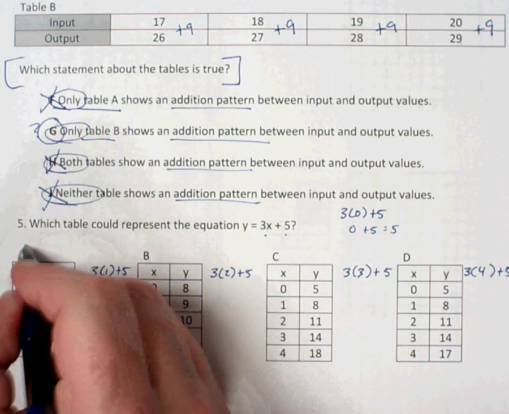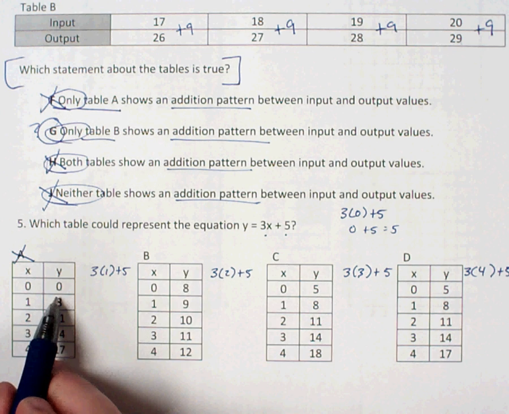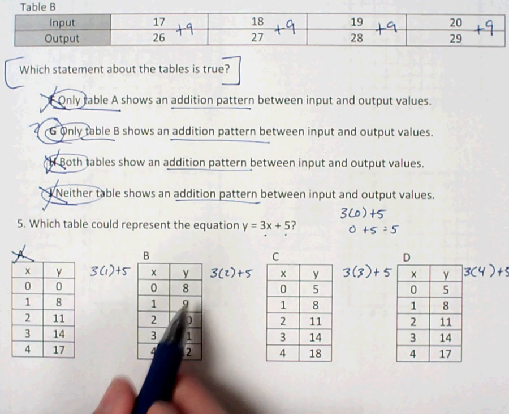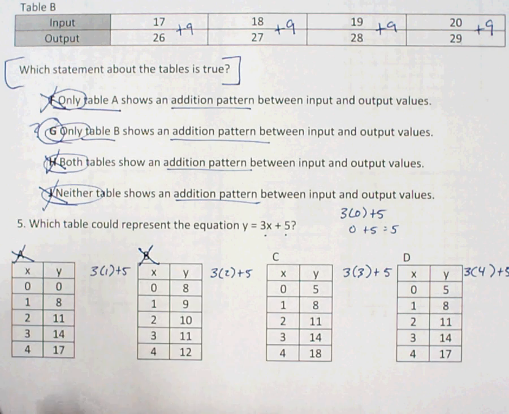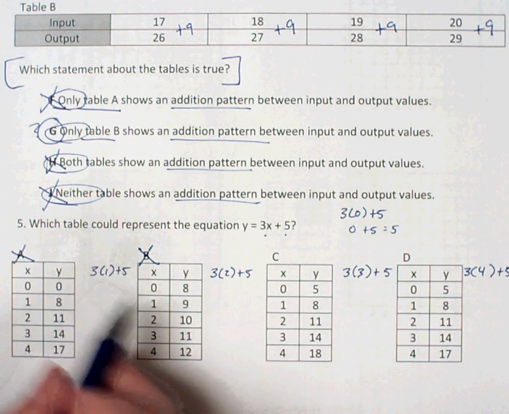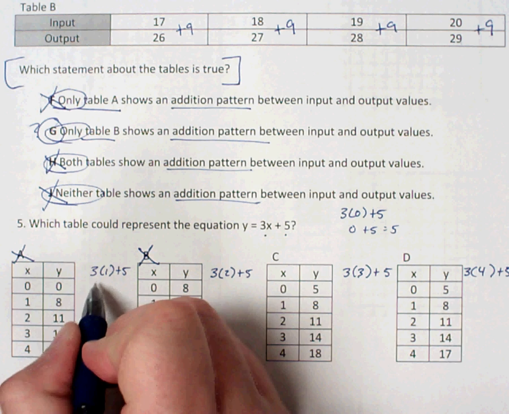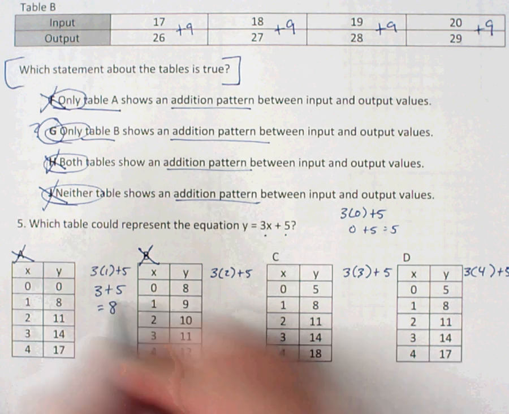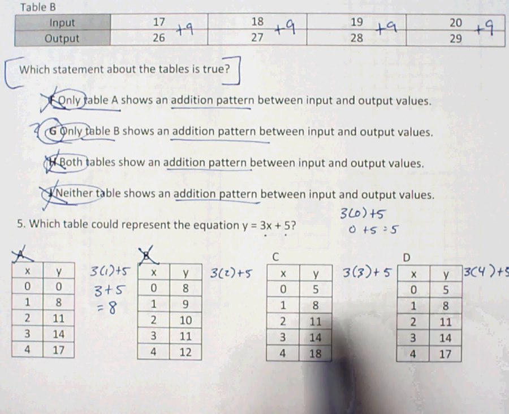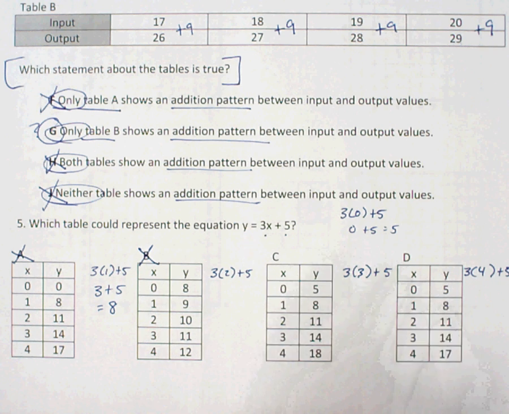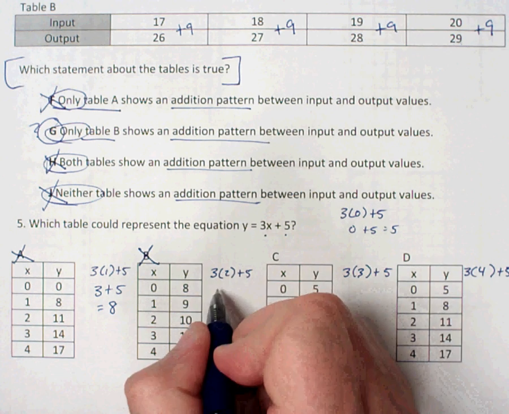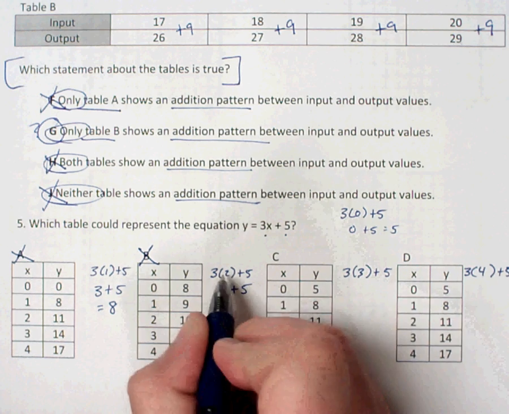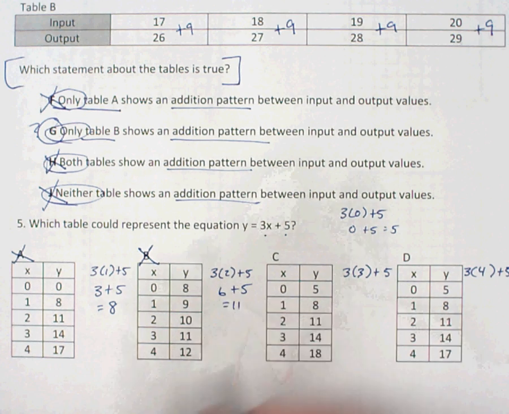Alright, so A doesn't work because the output for 0 is showing 0. B doesn't work because the output is showing 8. Alright, let's go on to if x is 1. So if x is 1, we get 3 times 1 is 3, plus 5 is 8. So that's true for both C and D, so they're still in. 3 times 2 is 6, plus 5, so from my 2 input, we're going to get 11.